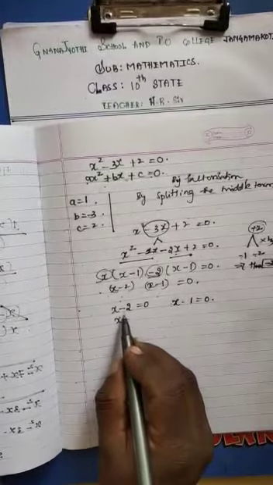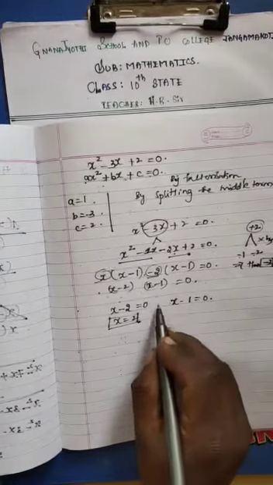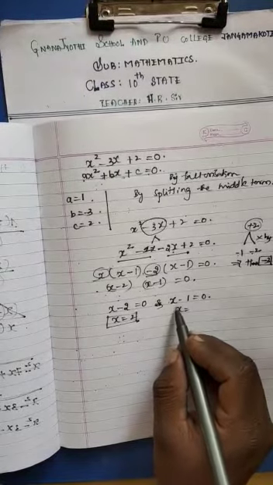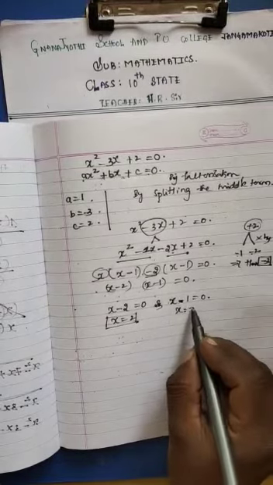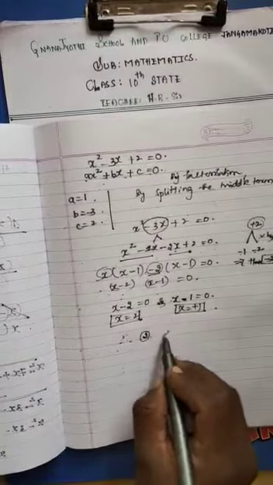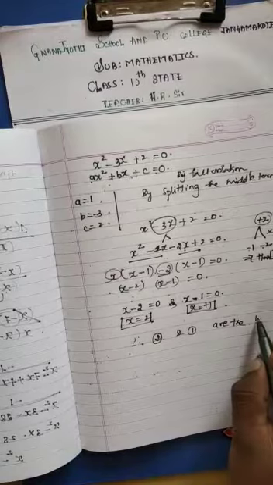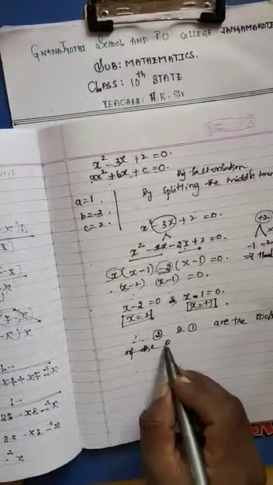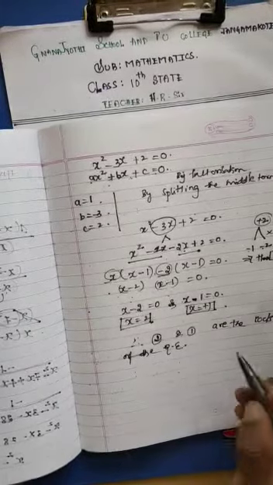So x minus 2 equals 0, so x equals plus 2, and x minus 1 equals 0, we can transpose minus 1 from LHS to RHS, so minus 1 becomes plus 1. Therefore 2 and 1 are the two roots of the given quadratic equation.